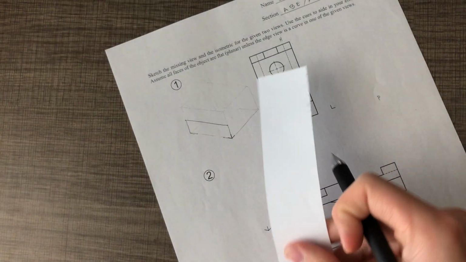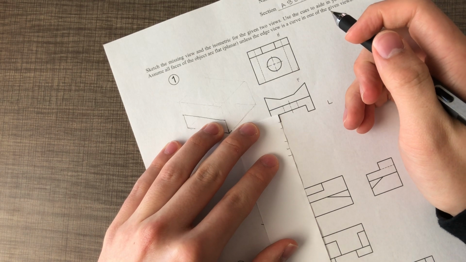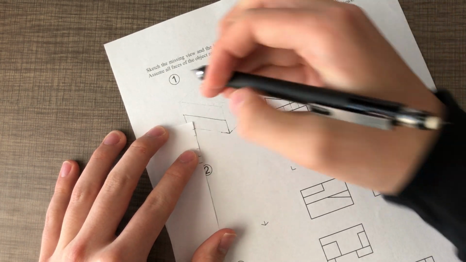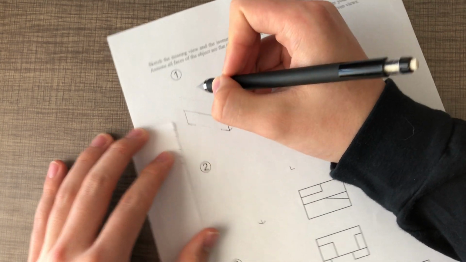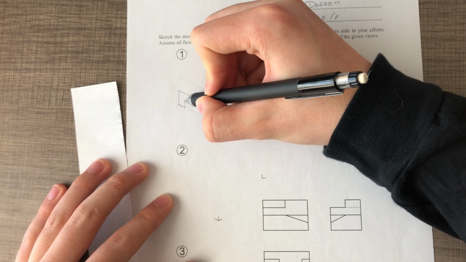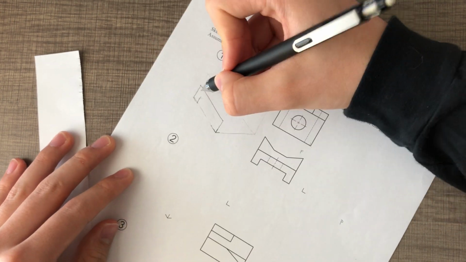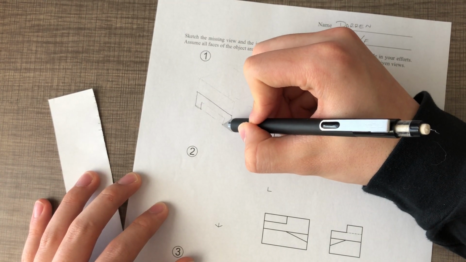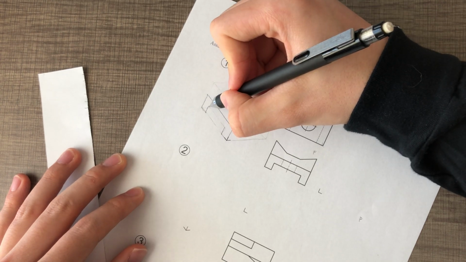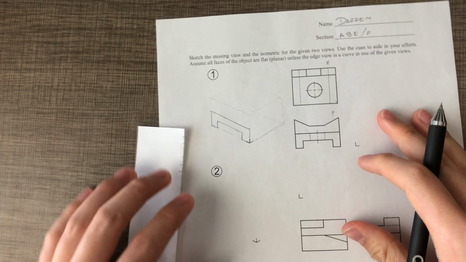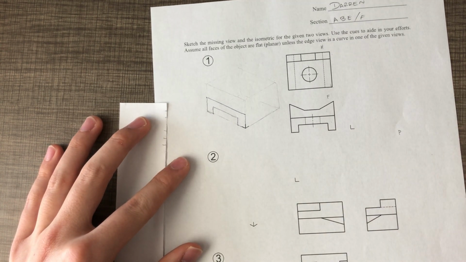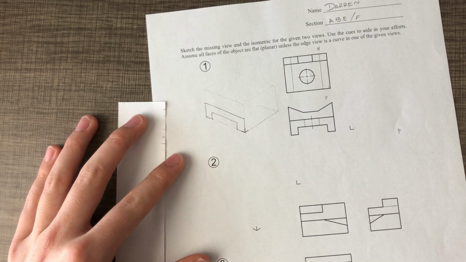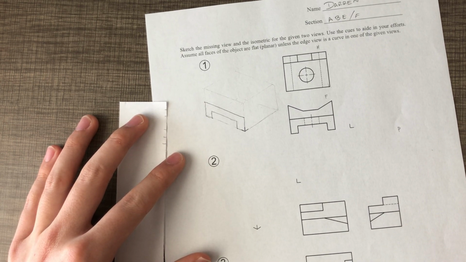And then I can bring it up this shorter leg distance. Looks good.